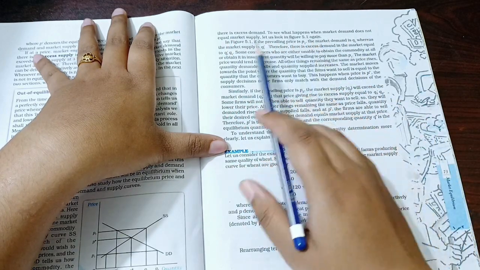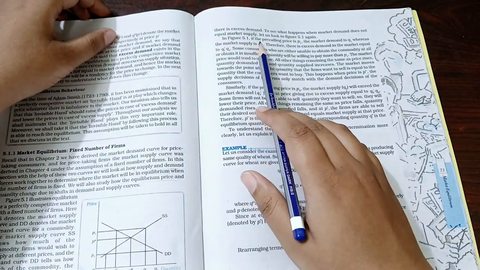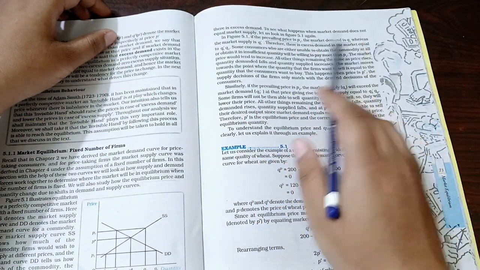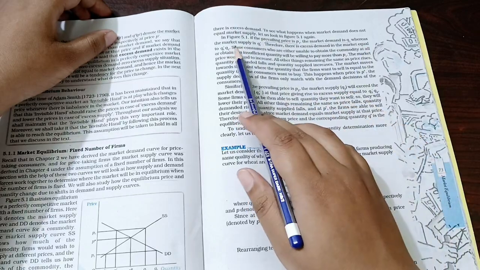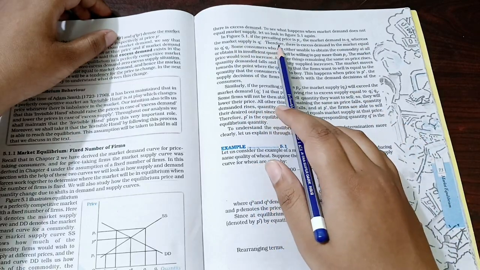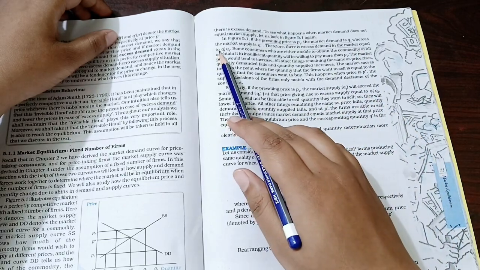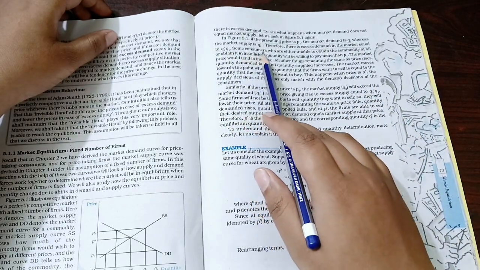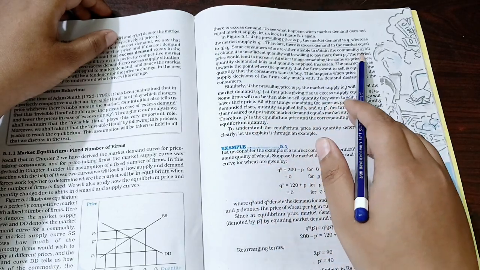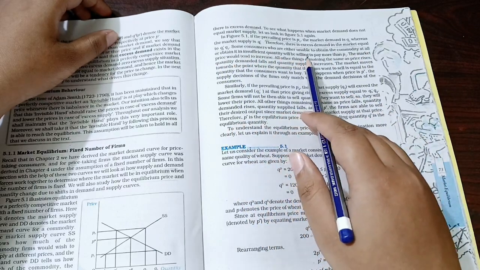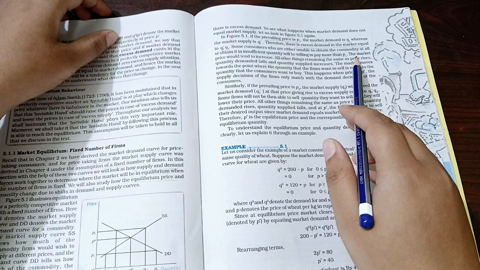To see what happens when market demand does not equal market supply, let us look at figure 5.1 again. In figure 5.1, if the prevailing price is P1, the market demand is Q1, whereas the market supply is Q1 dash. Therefore, there is excess demand in the market equal to Q1 dash Q1. Some consumers who are either unable to obtain the commodity at all or obtain it in insufficient quantity will be willing to pay more than P1.